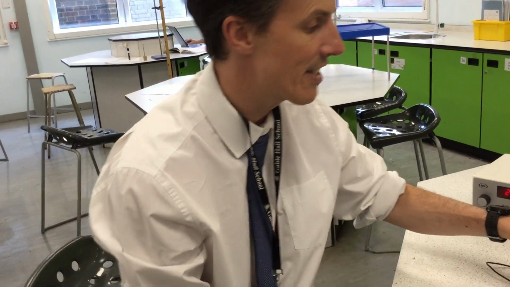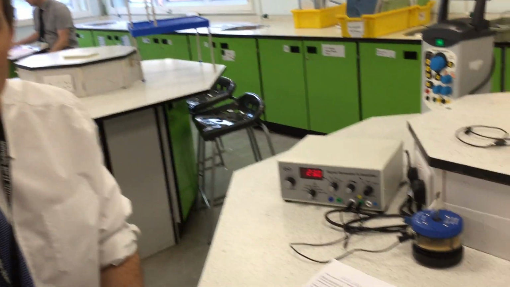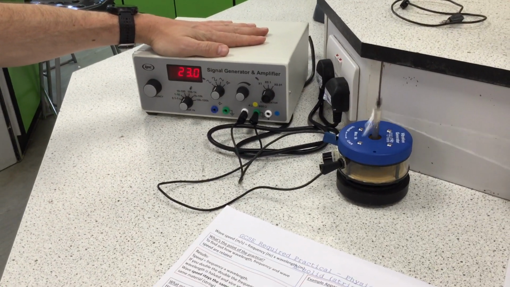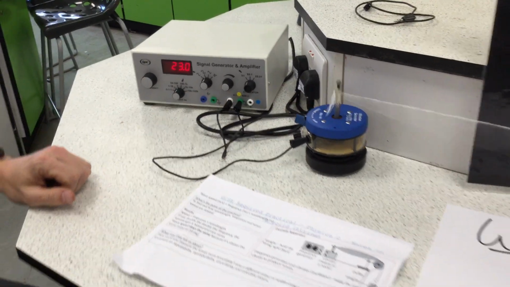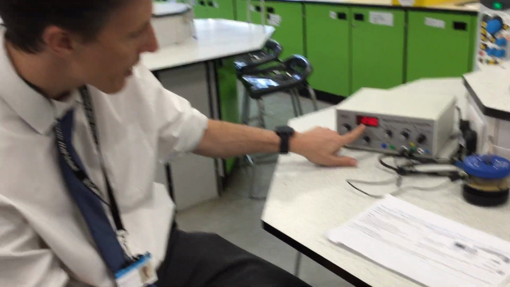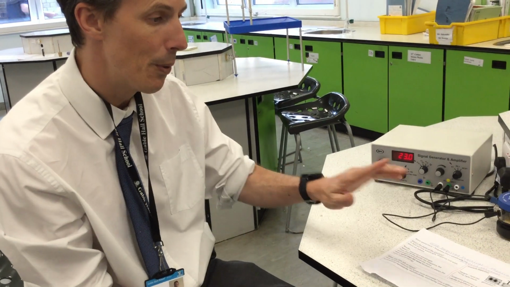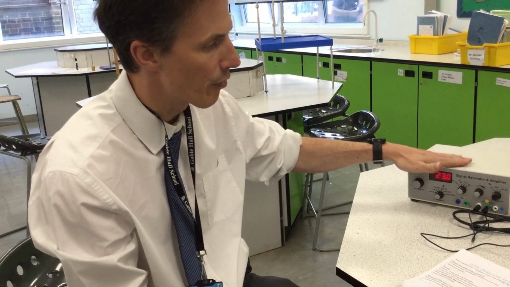The beautiful thing of this is we can control the frequency of it. So by changing this device here, the signal generator, I can actually choose which frequency I want for this. And currently, as you can see on here, I've got a frequency of 23 Hertz. Now the point of this experiment is to try and show you what happens to the wavelength of this string when you change the frequency.